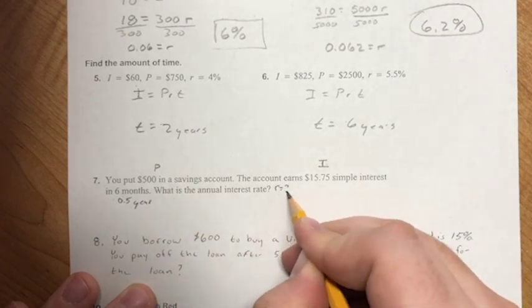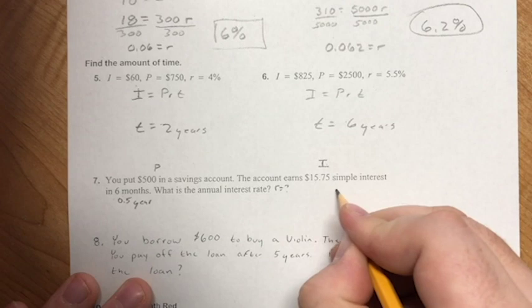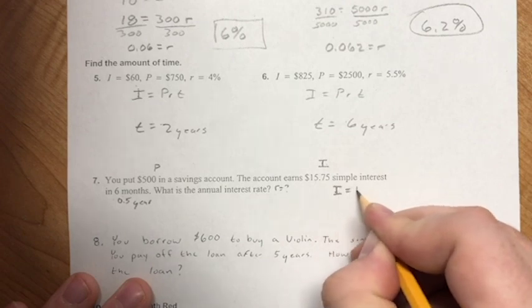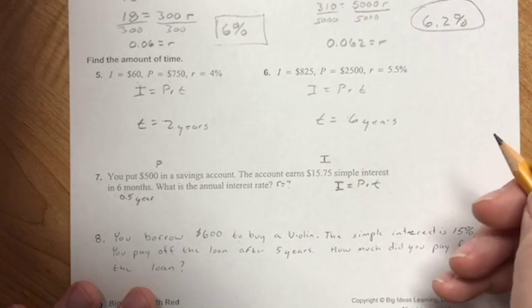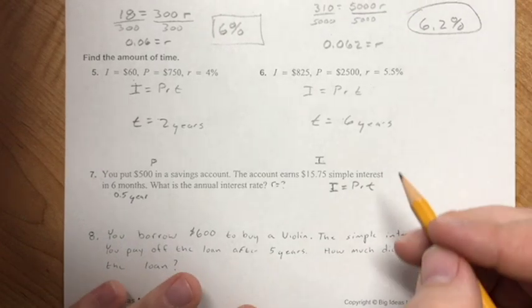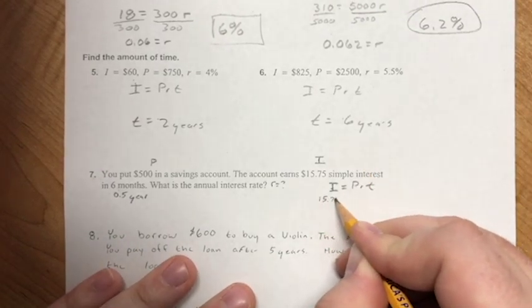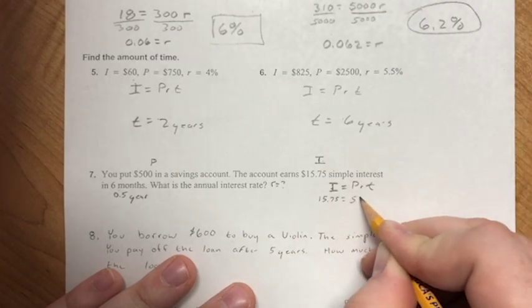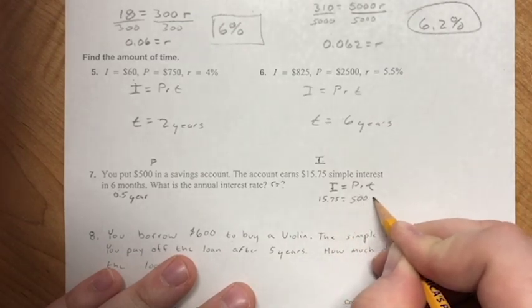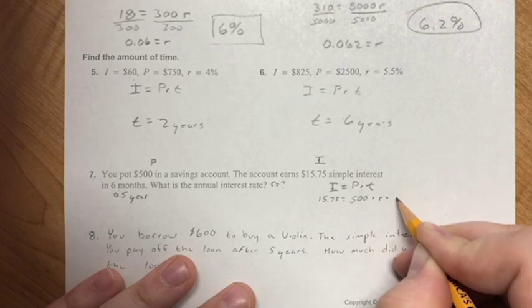It's asking for R. So basically, let's use I = PRT. I equals P times R times T, and we're going to solve for R. So I'm going to put 15.75 is equal to a principal of 500 times my R times my time of 0.5 years.